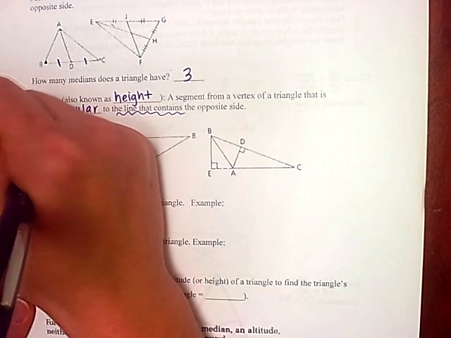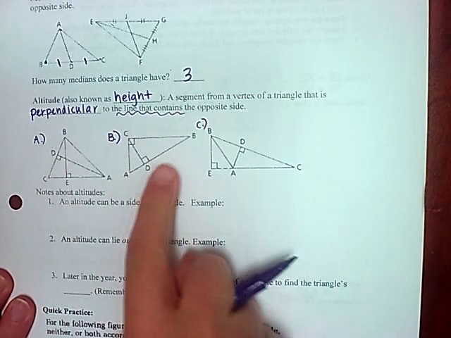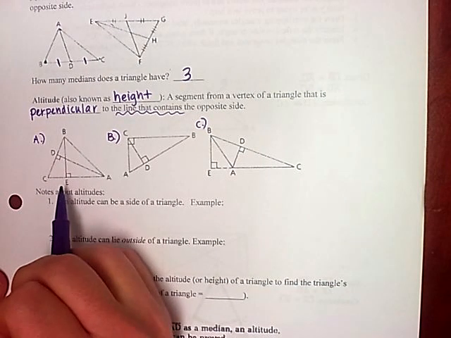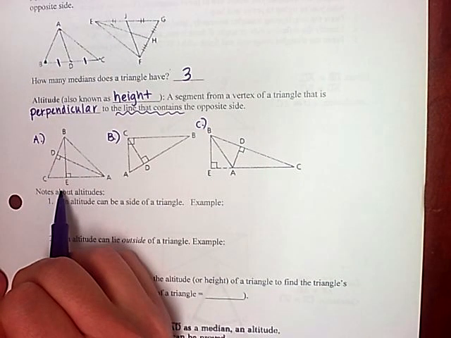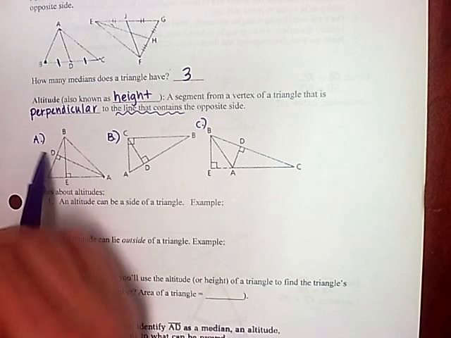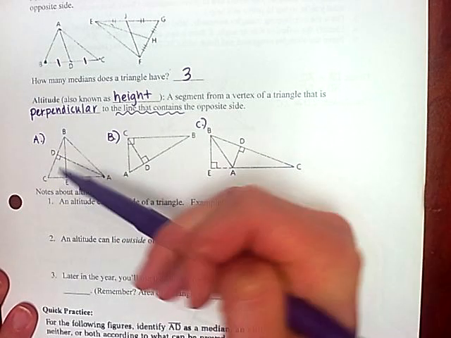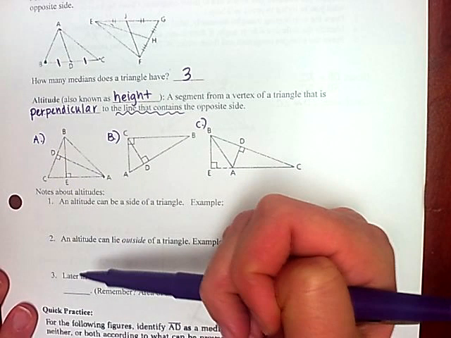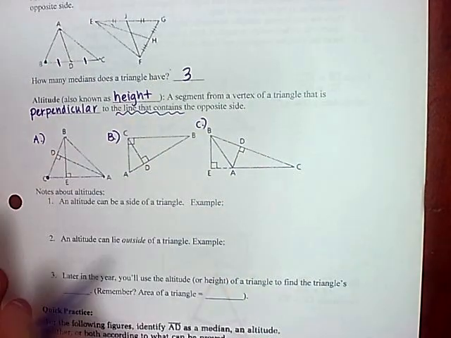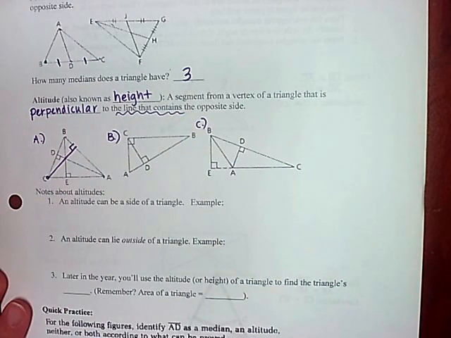I'm going to number these or letter these A, B, and C, so we have three distinct examples. In example A, I have two altitudes drawn in here. There's an altitude from vertex A, and if I'm trying to draw a perpendicular line to this side, it looks like it's right around there. Same thing for BE, that altitude from vertex B to the opposite side. And then there could also be one that I could draw that goes from C to the opposite side, and it would look something like that.